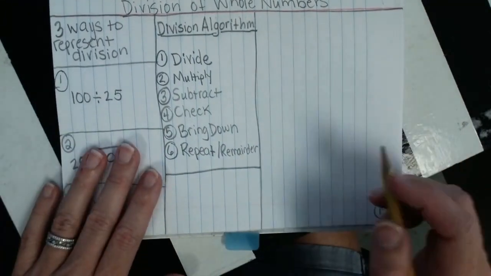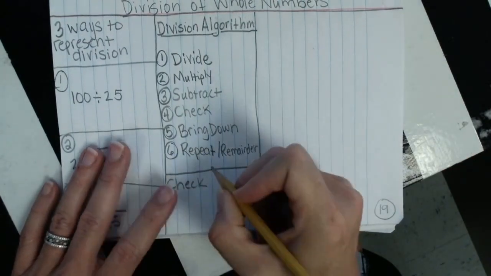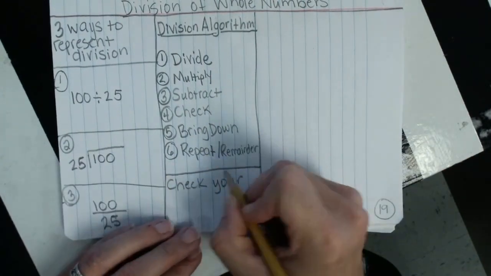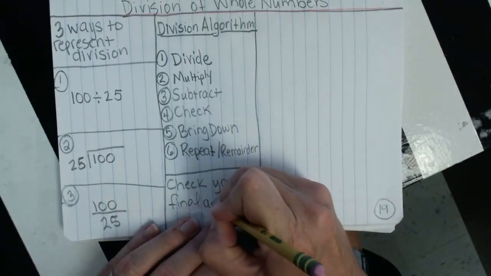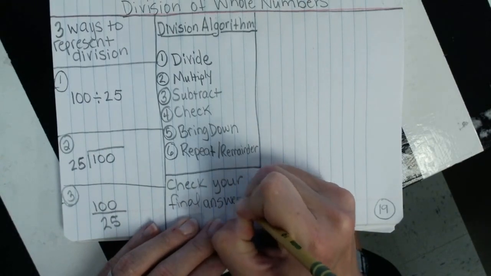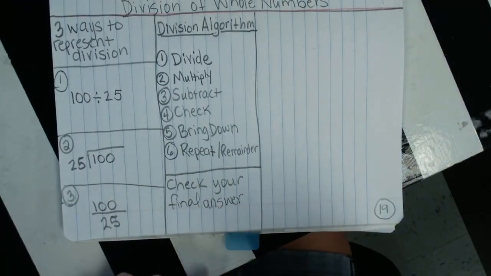And then the annoying cousin. He's so annoying. He says, check your final answer. Does anybody remember how you check your final answer in a division problem? Were you thinking you could take your quotient, which is your answer, and multiply it times your divisor and you should get your dividend? If you were thinking that, you were right.